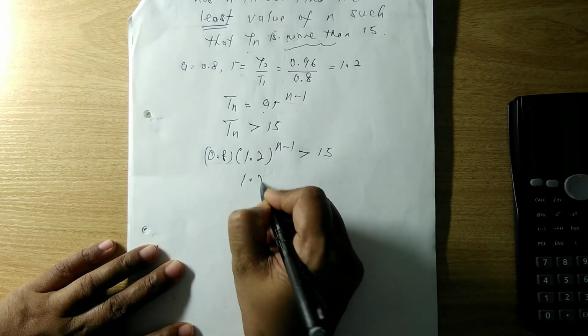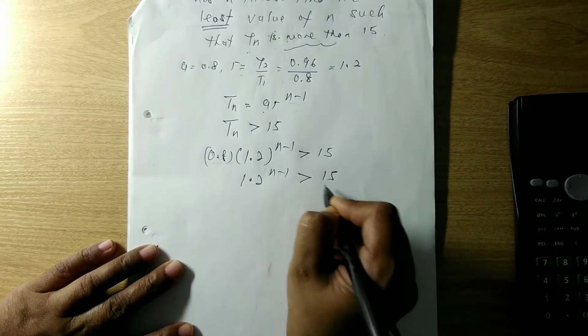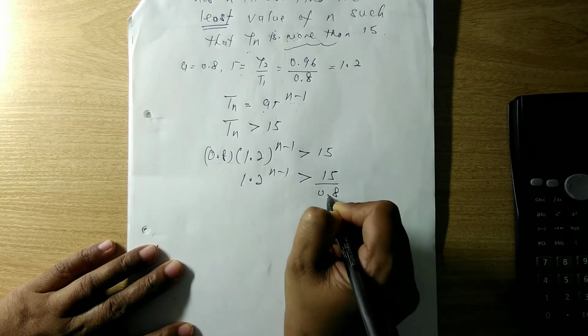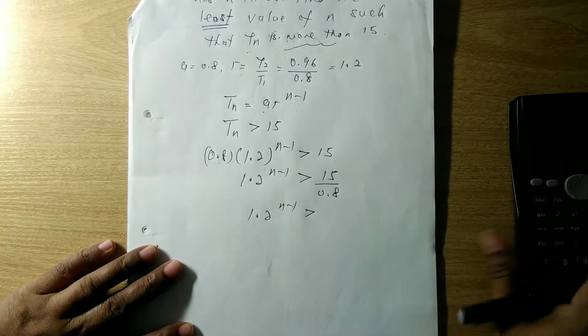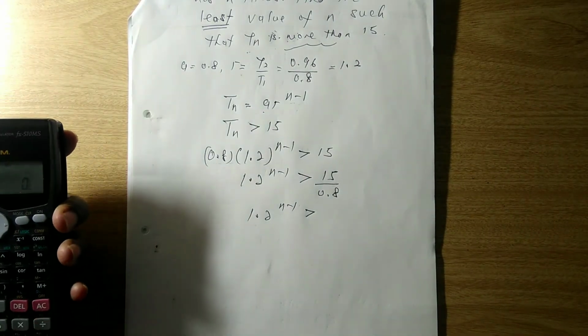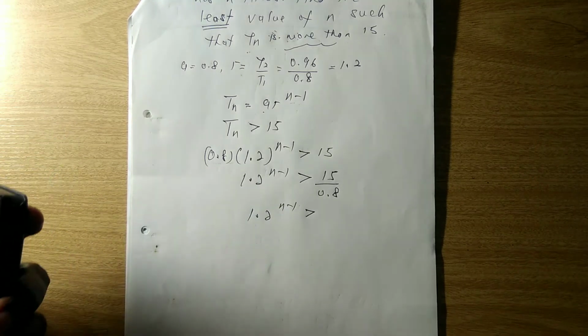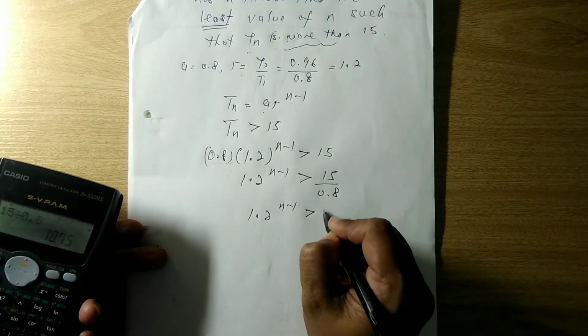So 1.2 to the power n minus 1 is greater than 15 over 0.8, which will be about 18.75.